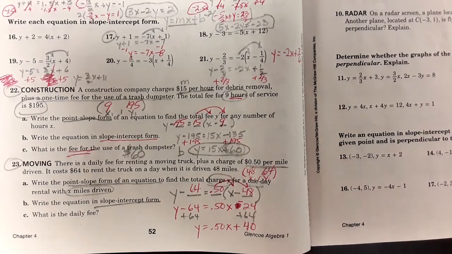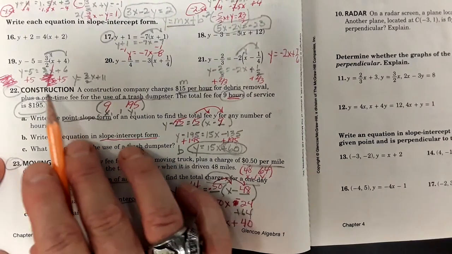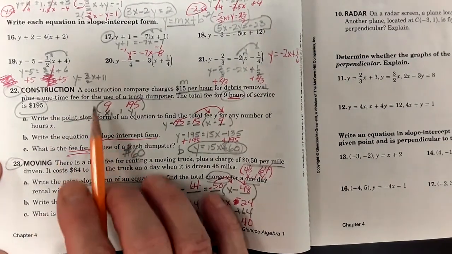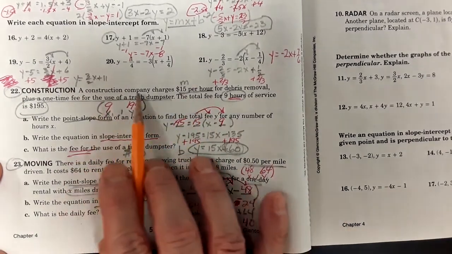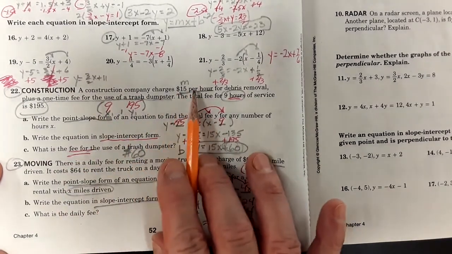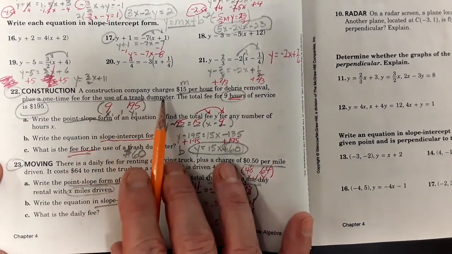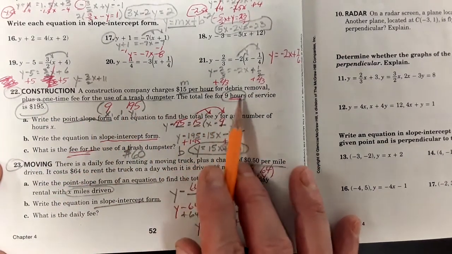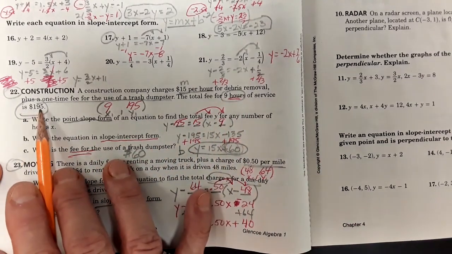Okay, this is the third video of page 52, and we're going to go over the construction and the moving problems. So, as you read through this, the construction company charged $15 per hour, that's your M, for debris removal, plus a one-time fee for the use of a trash dumpster. The total fee for 9 hours of service is $195.